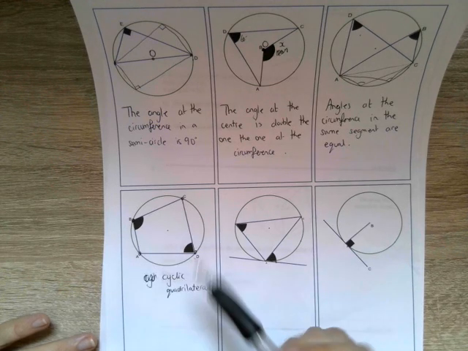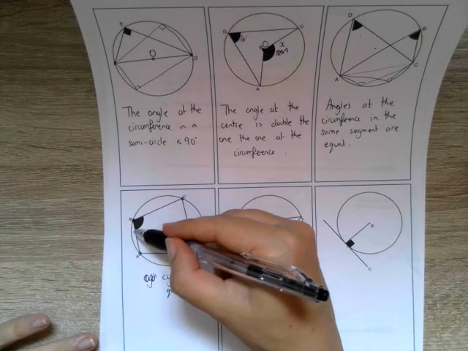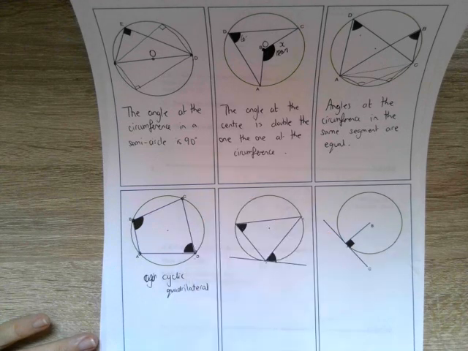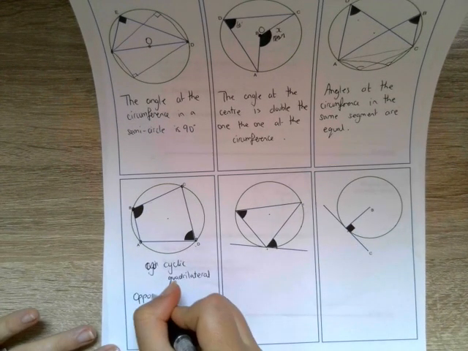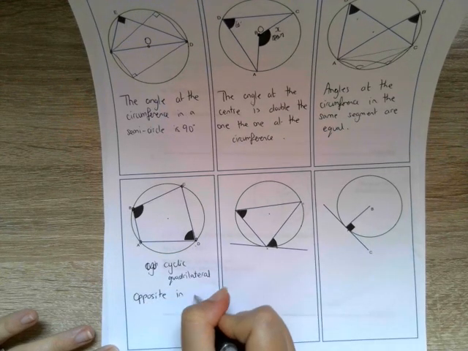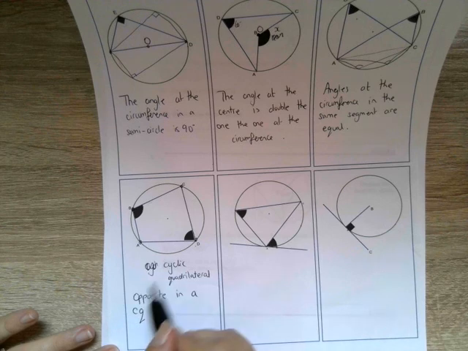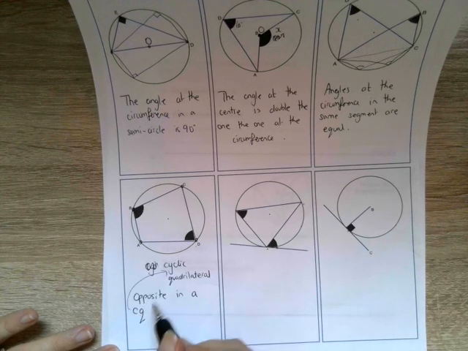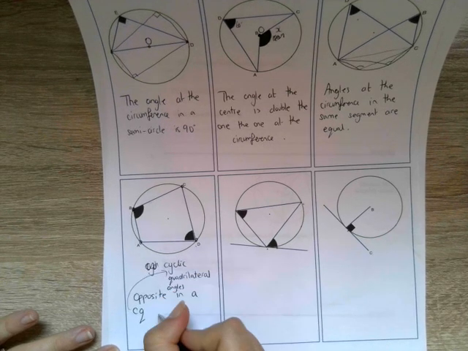Now you can see from looking at it, this one is an obtuse and this one is an acute angle. So they're not going to be the same, but the opposite angles in a cyclic quadrilateral. Now I'm going to cheat and just put CQ here. You can't do that in the exam, but I've written it up there to save time. So I just put opposite angles in a cyclic quadrilateral add up to 180 degrees.